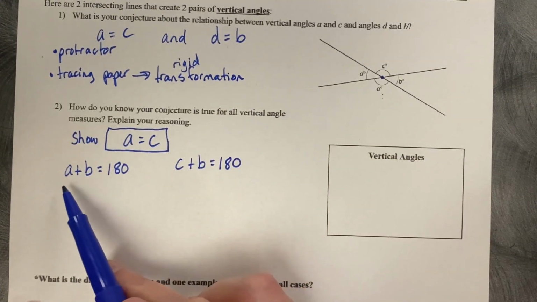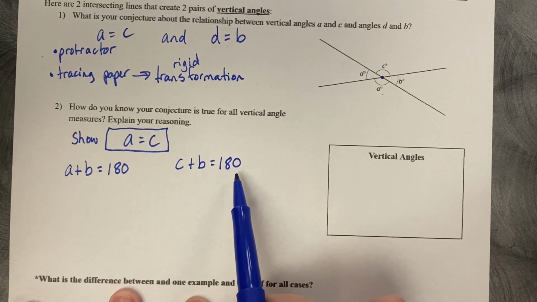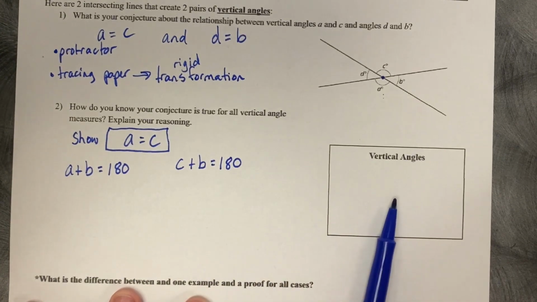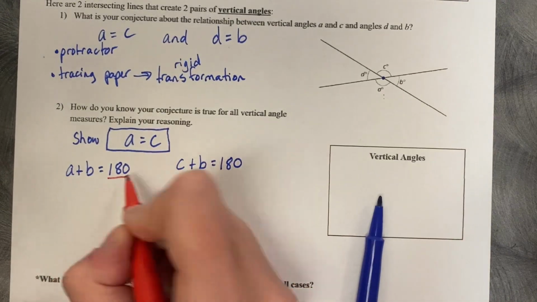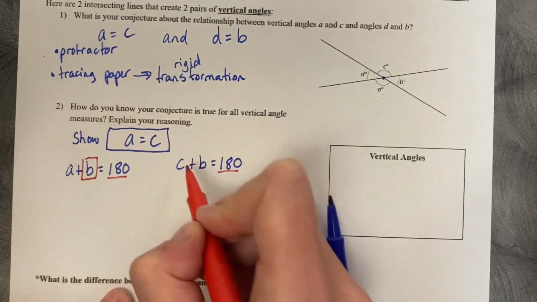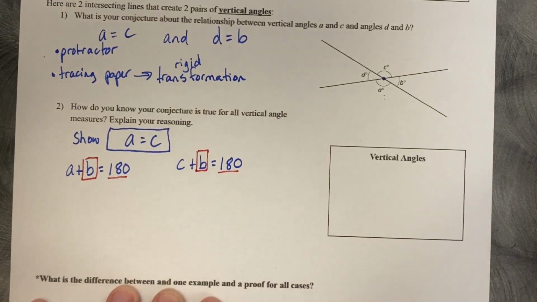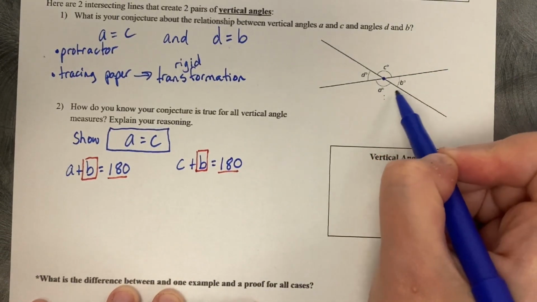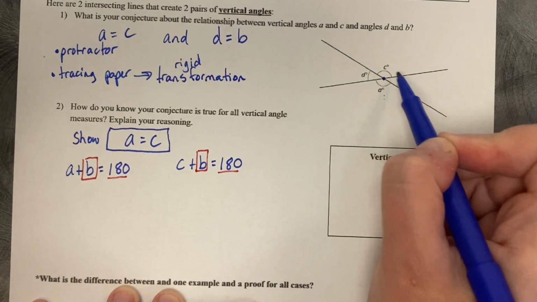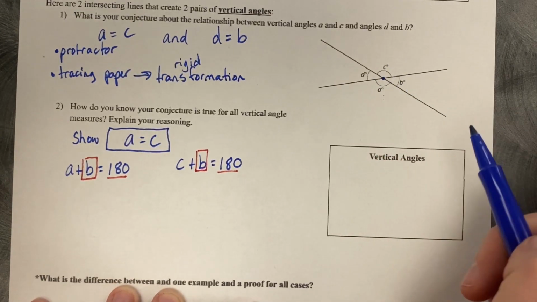Well, now look at these equations. A plus B is 180 and C plus B is 180. What do these two equations have in common? Well, I can see that they're both equal to 180, and I can see that they both add a common angle of B. And you can see that, if I'm thinking about going around the figure here, that total angle between C all the way to A has a commonality of B.